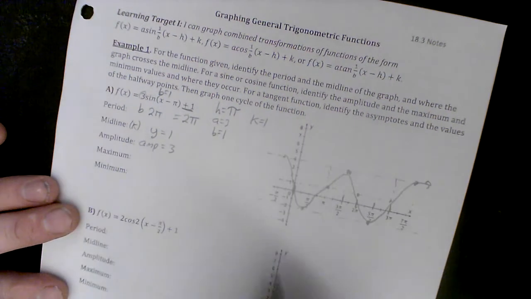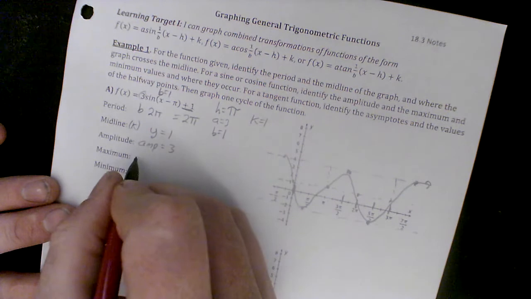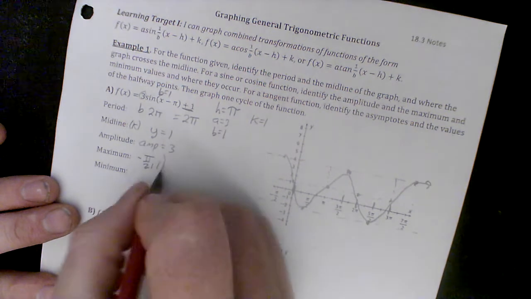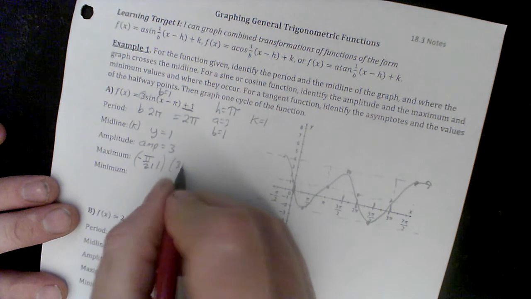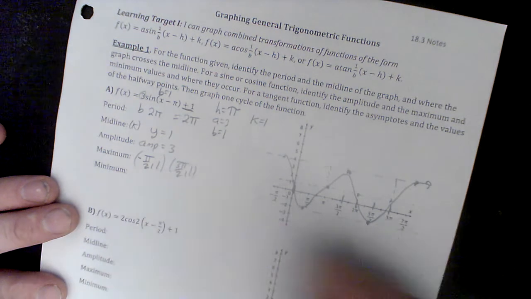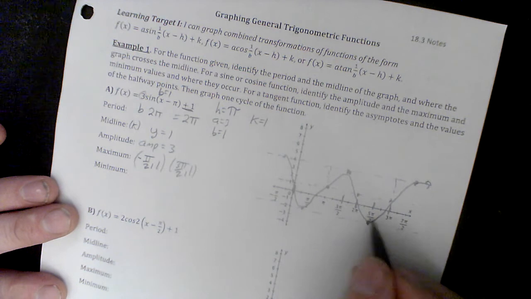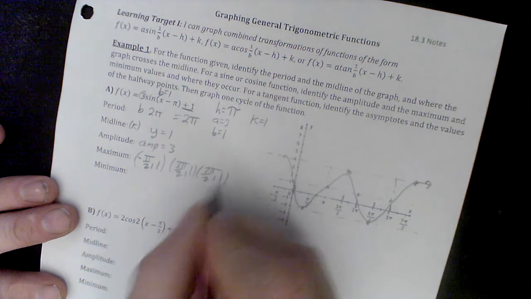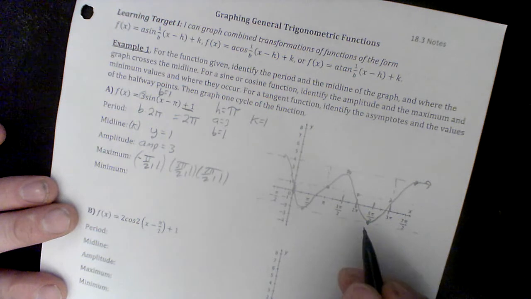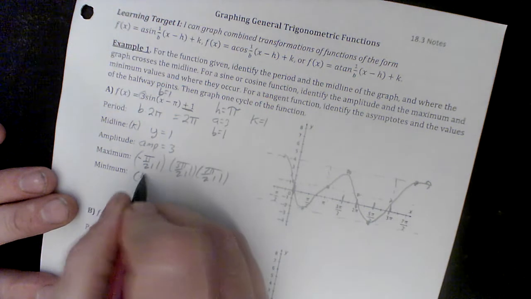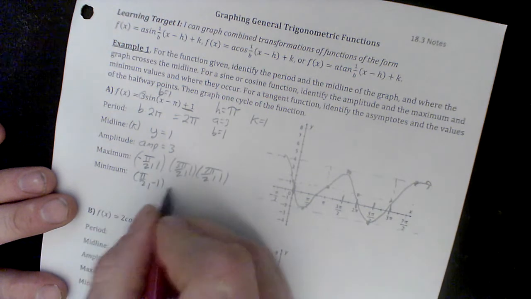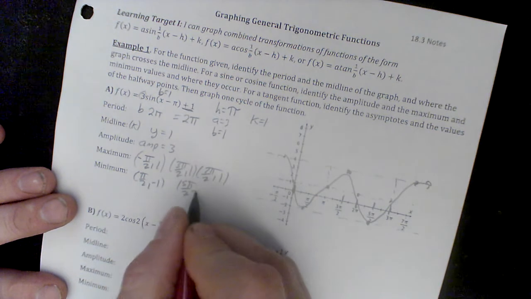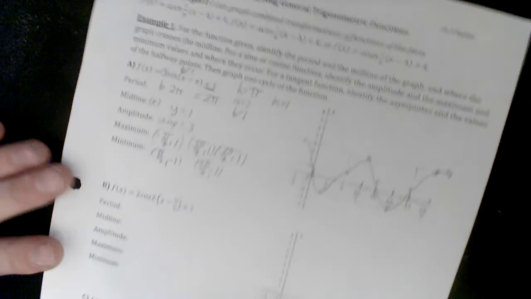I have a few maximums, a few minimums. I see there's probably a maximum at, well, we got negative pi halves, 1, right? We got one at 3 pi halves, 1, and then one down here at, what is that, 7 pi halves and 1. I can see them all over here. And we got some minimums. It looks like pi halves and -1, and what is that, 5 pi halves and -1 as well. And I'm going to keep going.